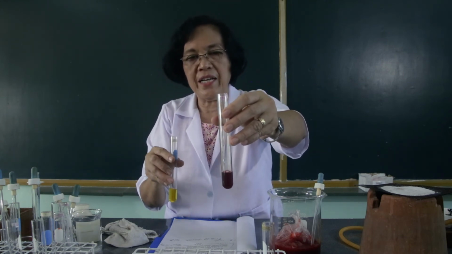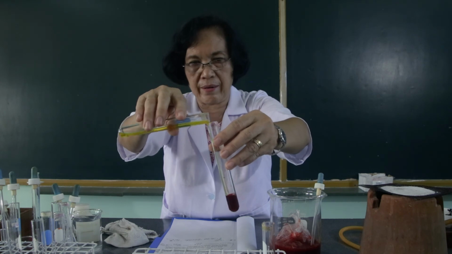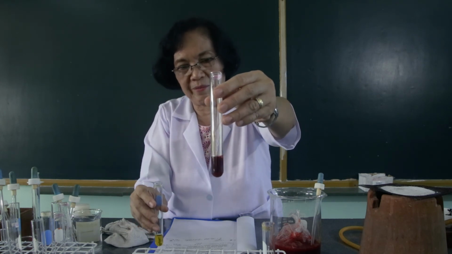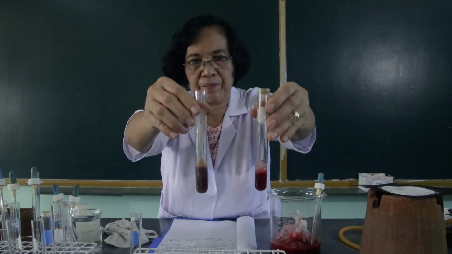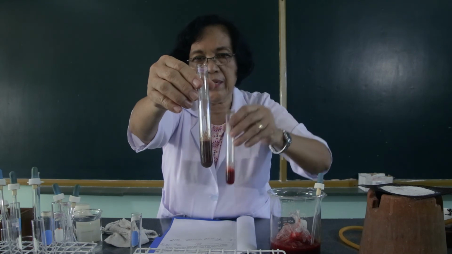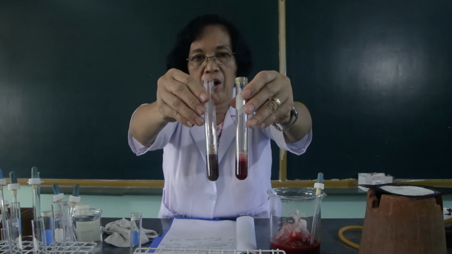Then, with this mixture of the Stokes reagent and the ammonium hydroxide, I'm going to add this reagent to the second half of the oxygenated hemoglobin. And I want you to compare the two. This is now the reduced hemoglobin, while this was the oxyhemoglobin. Observe.